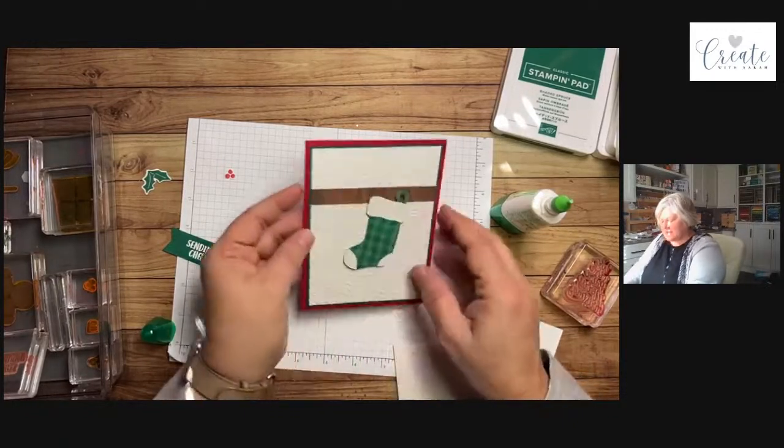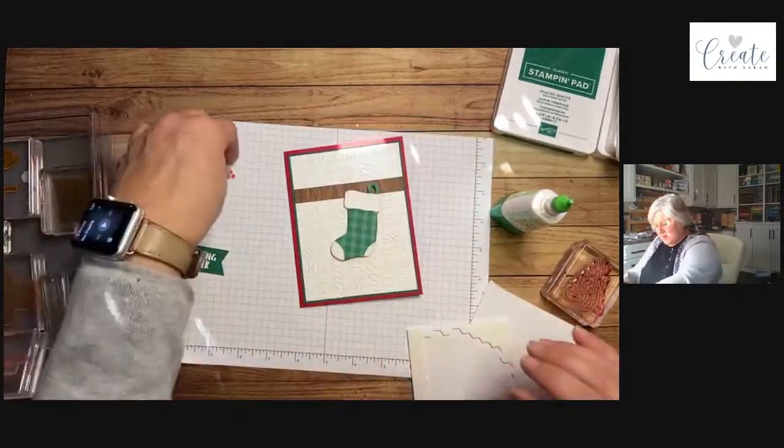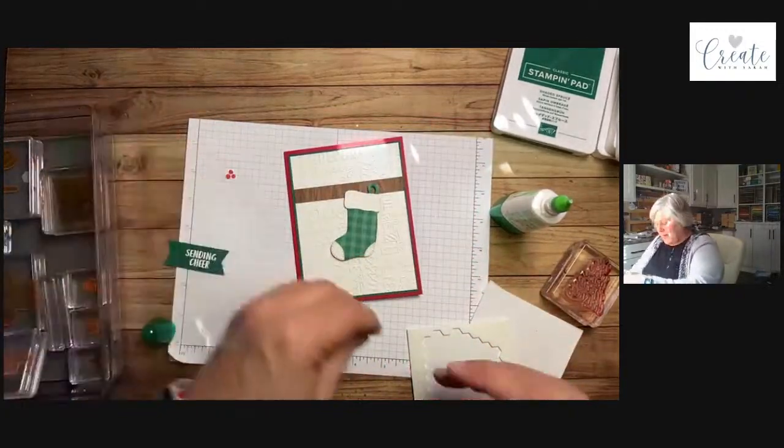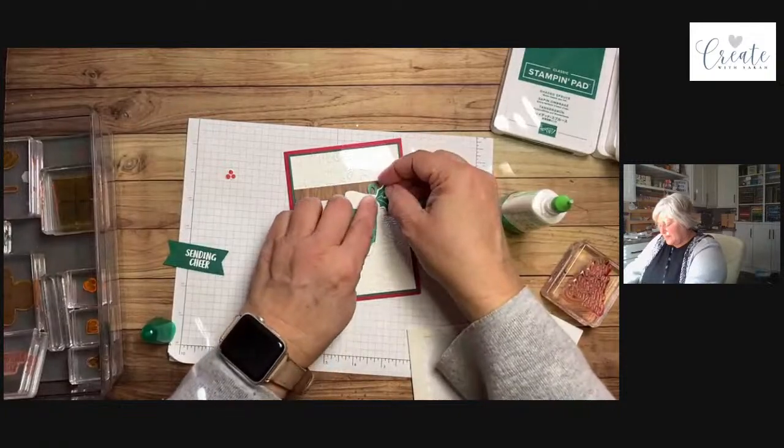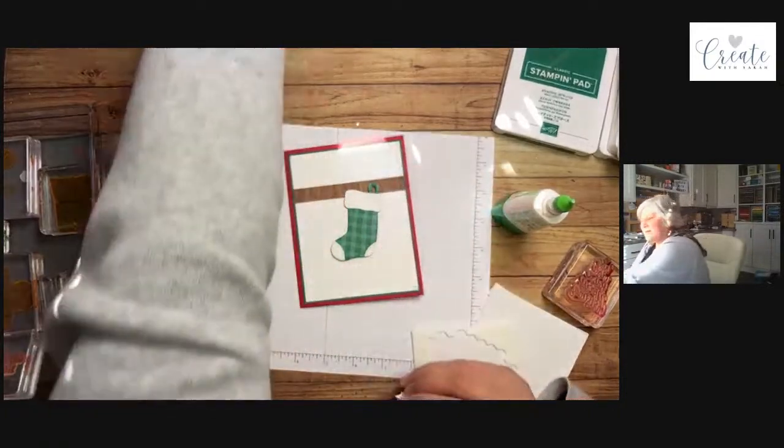So I'm just putting that on dimensionals so that it looks like it's hanging from here. And I'm going to pop up this kind of right in the corner. And I think I'm just going to use a glue dot for that.